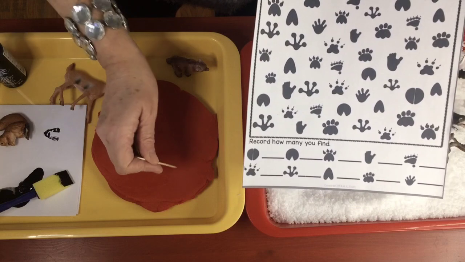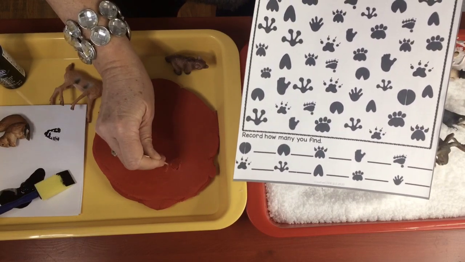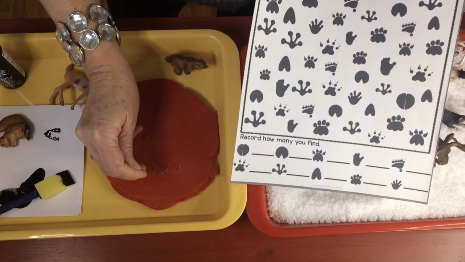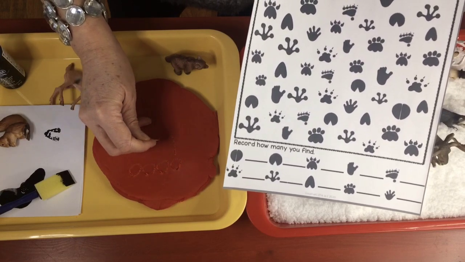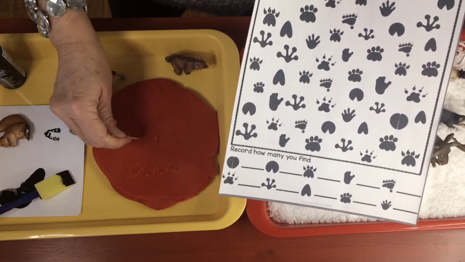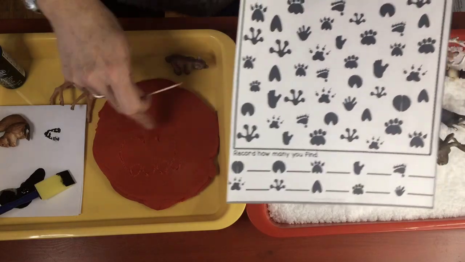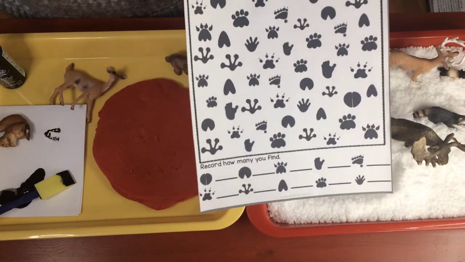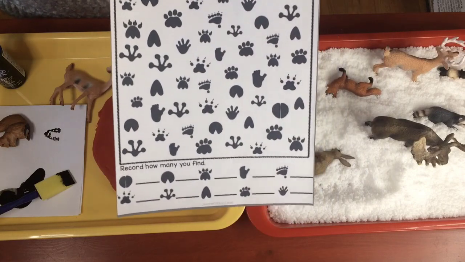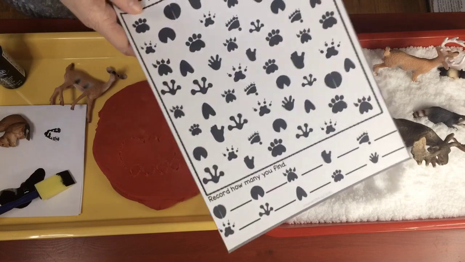Miss Debbie has a toothpick here, and I can draw a bear paw print here. Just like so. And then you can push it down and start all over again. If you don't have the Play-Doh, you, like I said, can take a piece of paper and crayons and a marker and try to draw your own animal tracks.